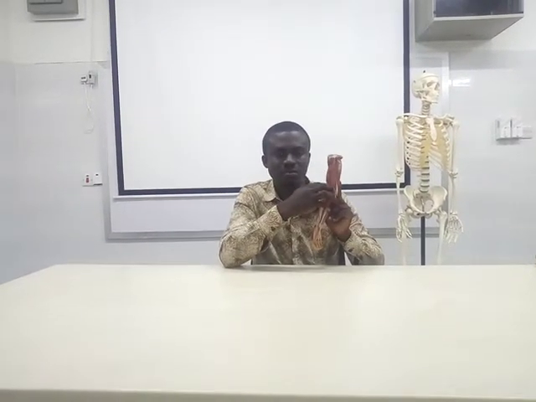The long head is intracapsular, coming from the supraglenoid tubercle, passing through the intertubercular sulcus, with the short head coming from the tip of the coracoid process, and then eventually merging, having a common biceps tendon, inserting in the radial tuberosity, the tuberosity of the radius. This muscle is supplied by the musculocutaneous nerve, which we will look at.